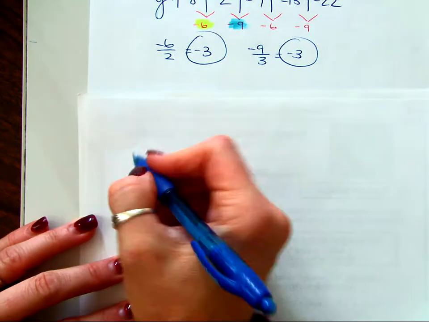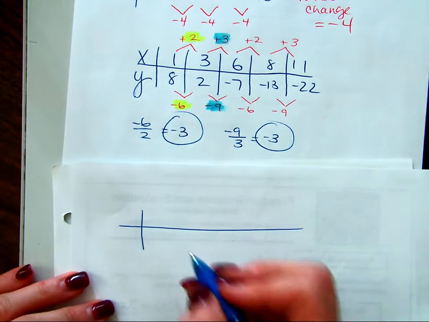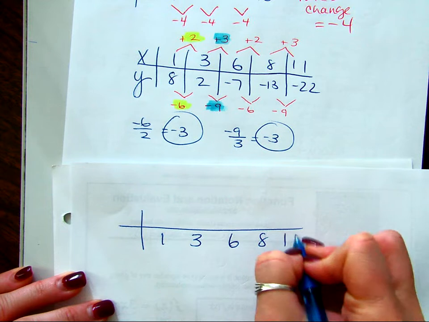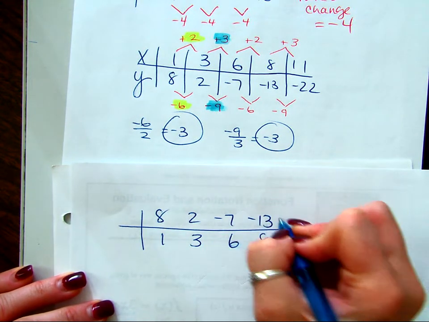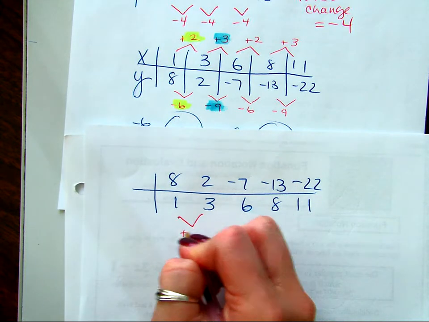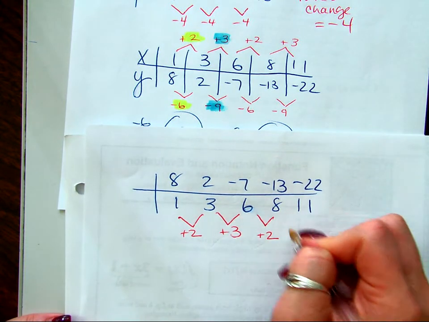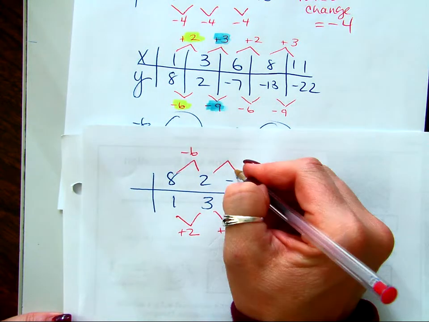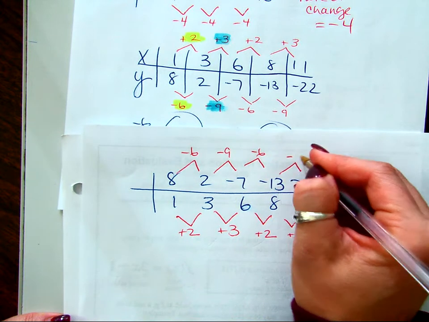What if I reversed these? What if instead of 1, 3, 6, 8, and 11 on the bottom, I put it here? 1, 3, 6, 8, and 11 on the bottom. And then the 8 and the 2 and the -7 and the -13 and -22 on the top. Watch. This is going up 2. This is going up 3. Up 2. Up 3. Hey, this is going down 6. This is going down 9. Down 6. Down 9. Okay?